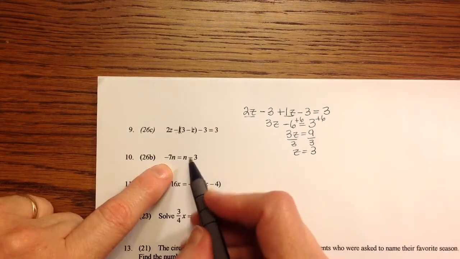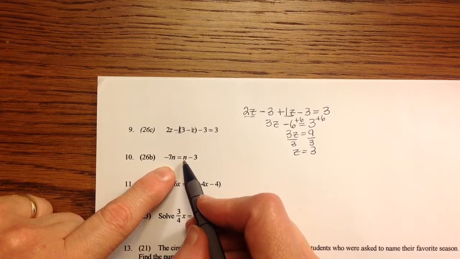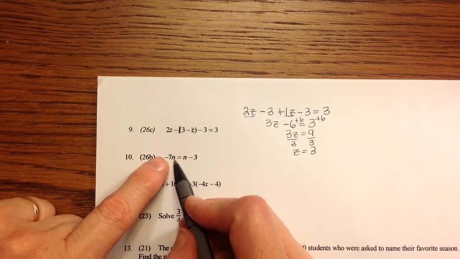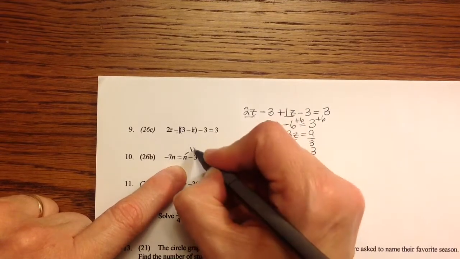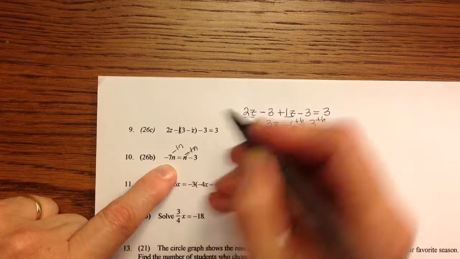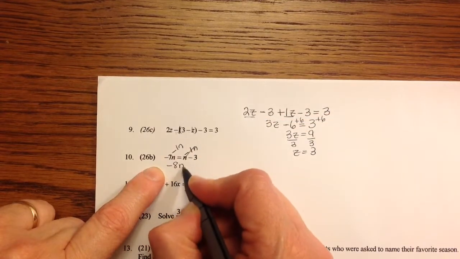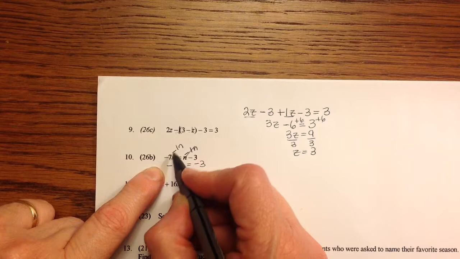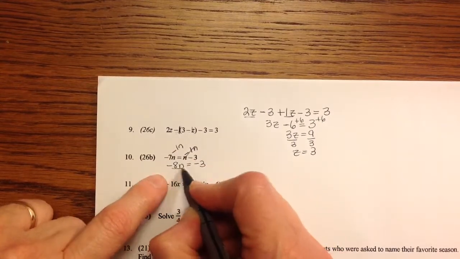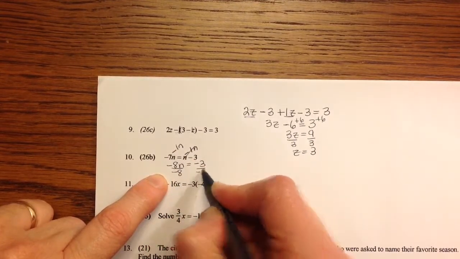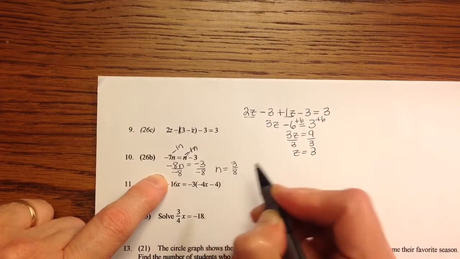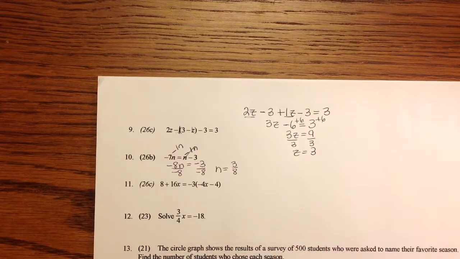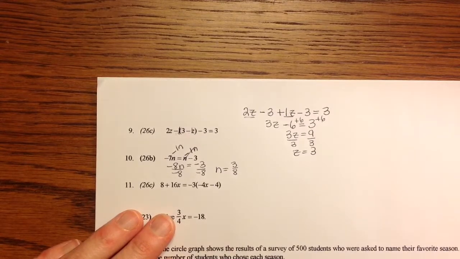Number 10. I've got variables on both sides, so I've got to move one of them. And when you have 2 and 1, you're much better off moving this one. It'll save you steps, because I can do minus 1n, and this one's gone, and I have negative 8n is equal to negative 3. Negative 7 minus 1 is negative 8. Divide both sides by negative 8, and you'll get n is equal to negative divided by negative is positive, and you get 3/8. And I would just leave it as a fraction. You can do the decimal. I believe it's 0.375, but it's just as easy just to leave it as a reduced fraction.